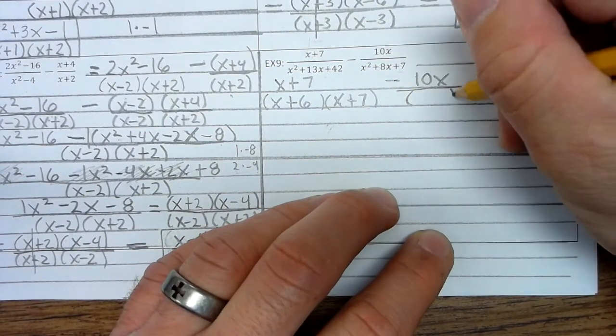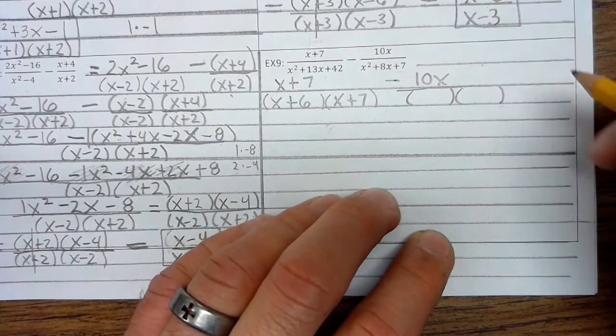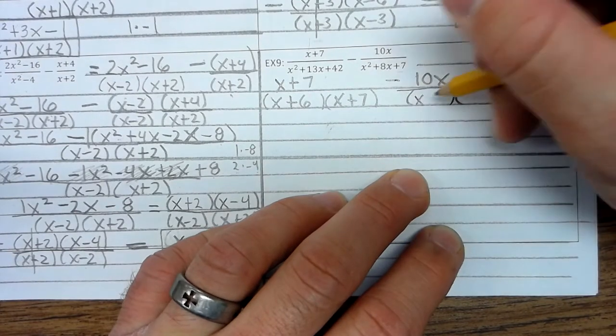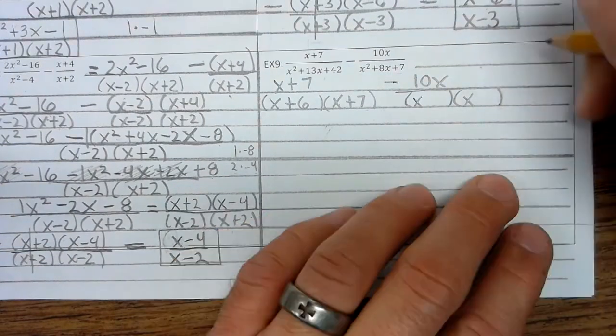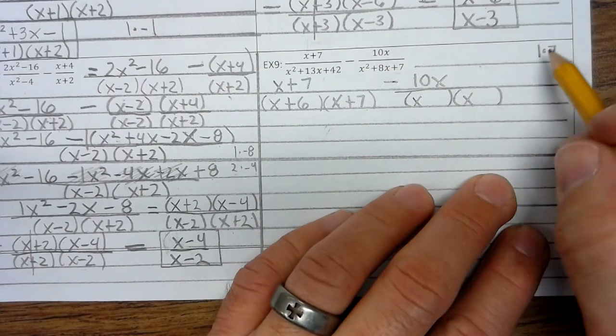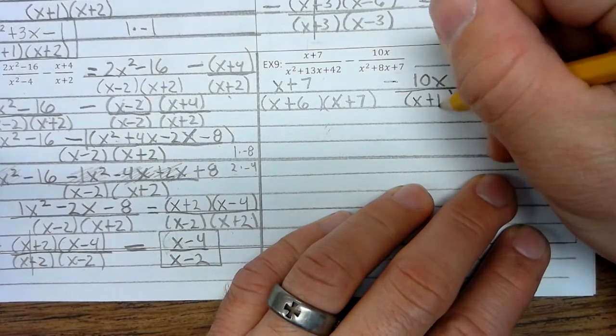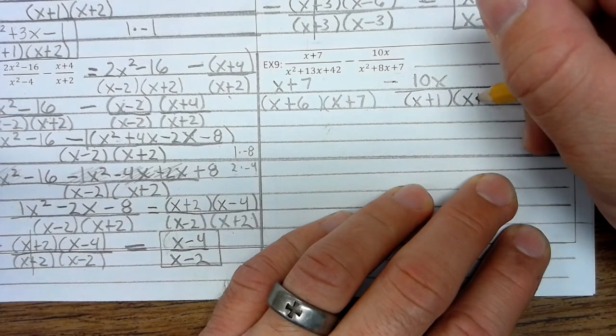Factor the denominator. And so we know x and x. We look at the combination to make 7. We know that 1 times 7 becomes 8. So we have x plus 1, x plus 7.